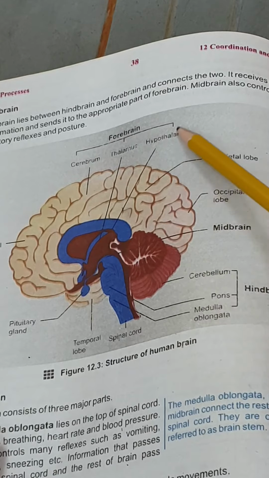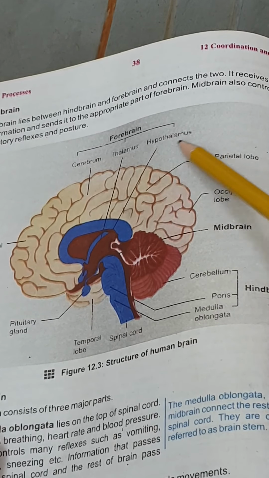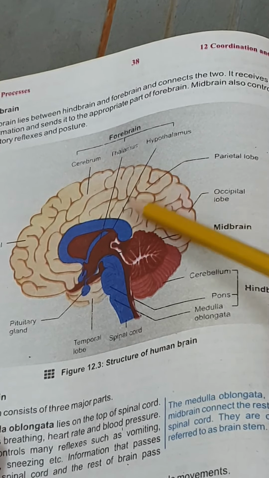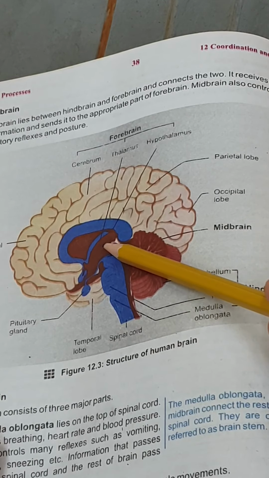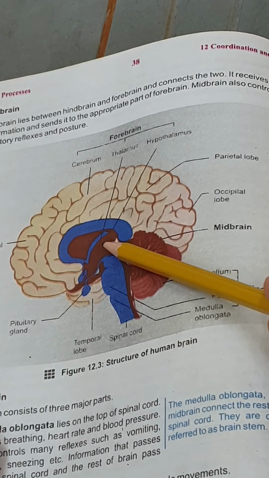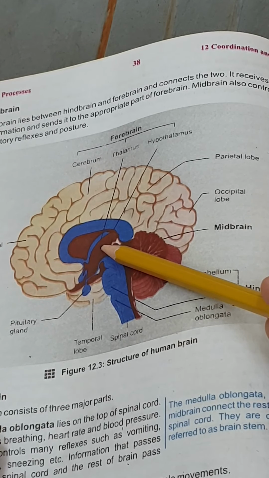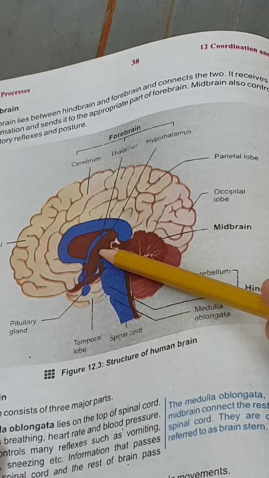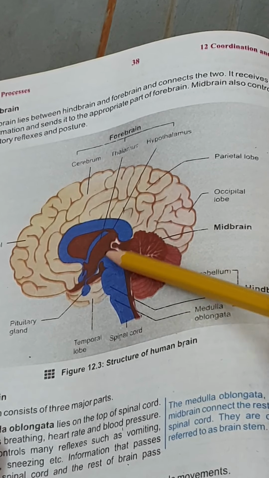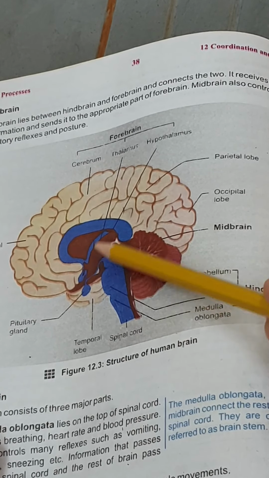That is why it is a very important bridge between nervous and chemical coordination, and this part is also responsible for some feelings like pleasure, pain, rage, and sorrow. So feelings are also controlled by the hypothalamus.